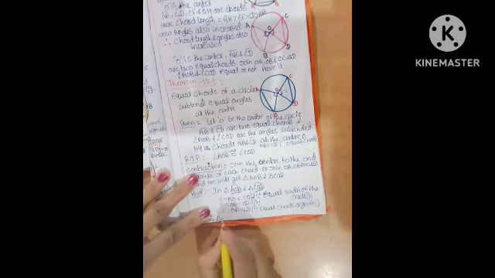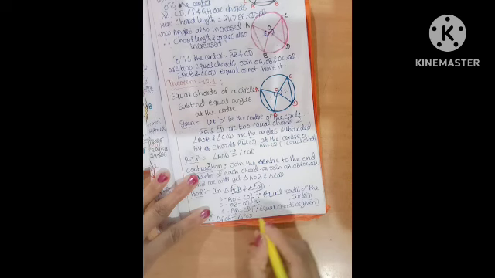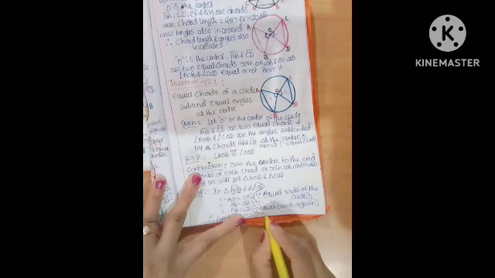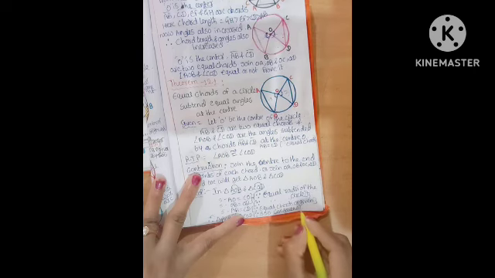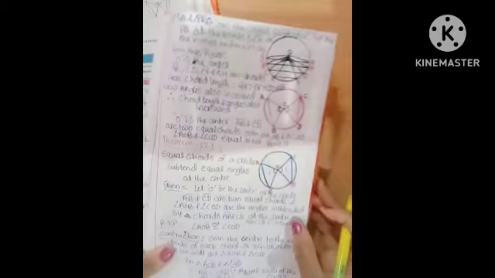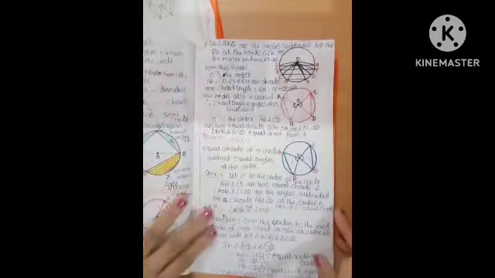Therefore, triangle AOB is congruent to triangle COD. Why is it congruent? Are you understood? Yes. According to the SSS congruence rule, these two triangles are equal. Okay, two triangles are congruent. It is proved. Whenever two triangles are congruent, by CPCT all corresponding parts are equal.